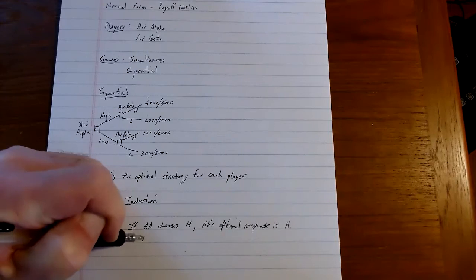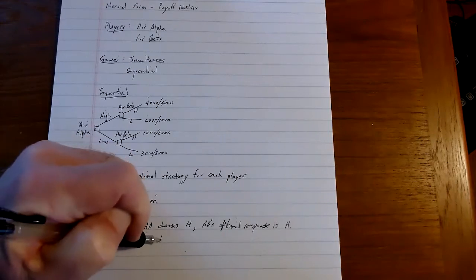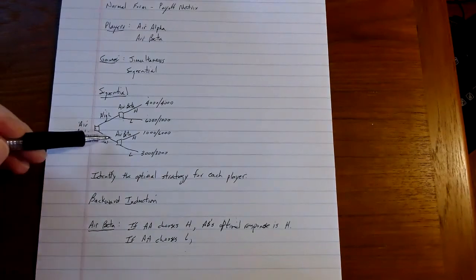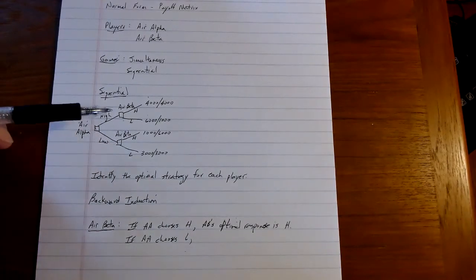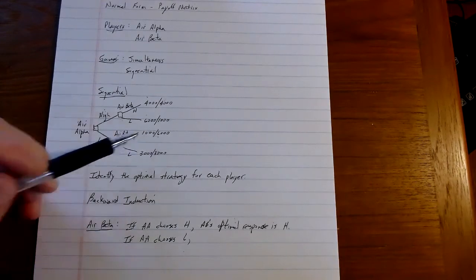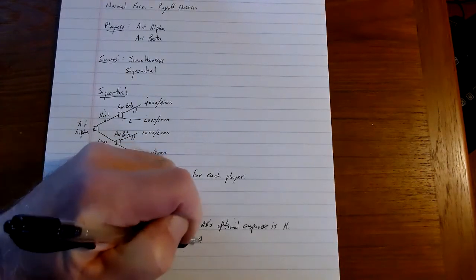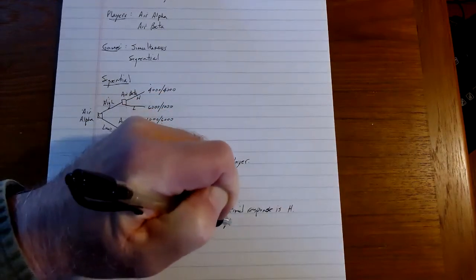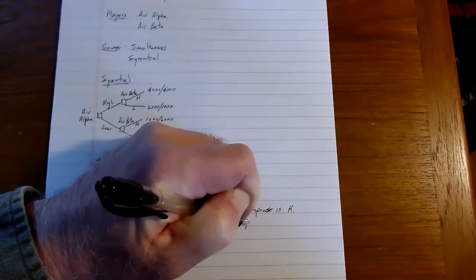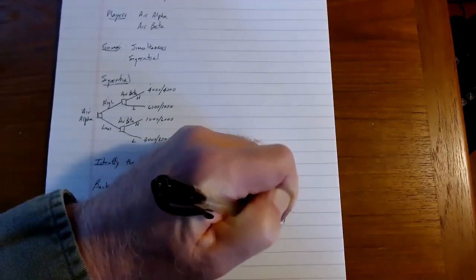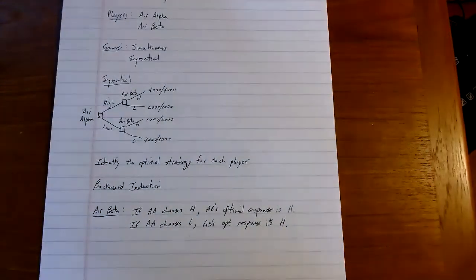If air alpha chooses low level, so now we're on the lower branch, air beta's payoffs are either going to be 3,000 or 6,000. They preferred 6,000, and so air beta's optimal response is to produce a high level of output.